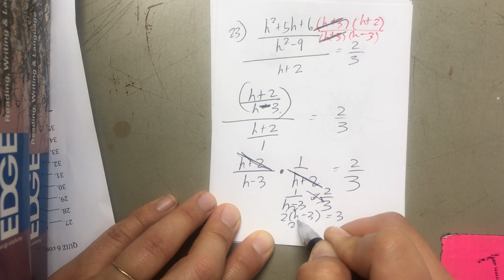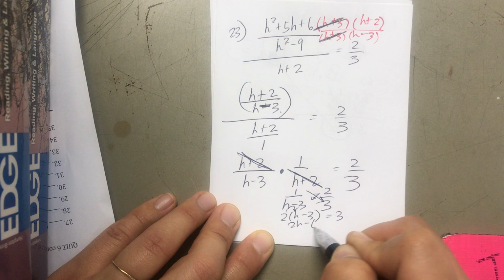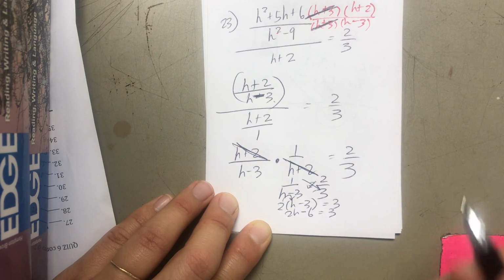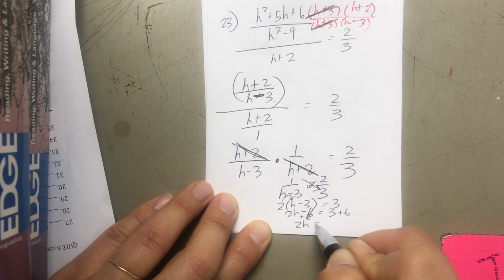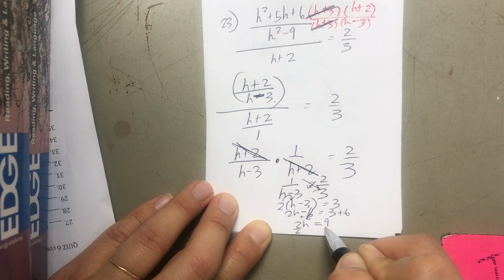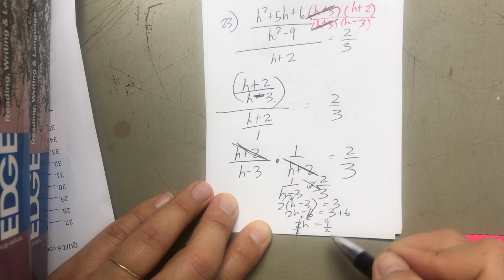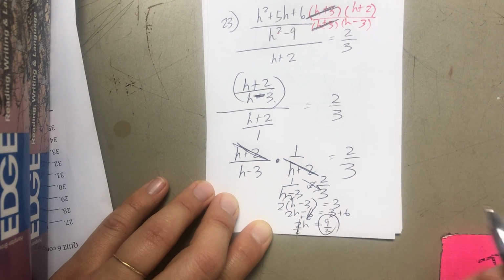2 times h is 2h, minus 2 times 3 is 6 equals 3. Go plus 6, 2h is going to equal 9. Divide out the 2, divide out the 2. h is going to equal 9 over 2.